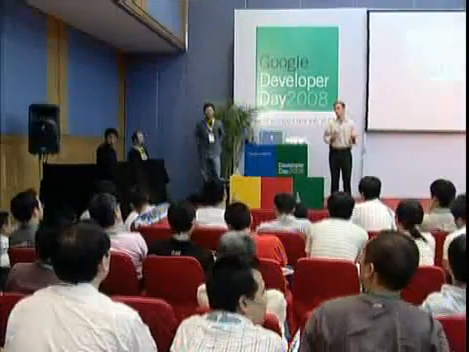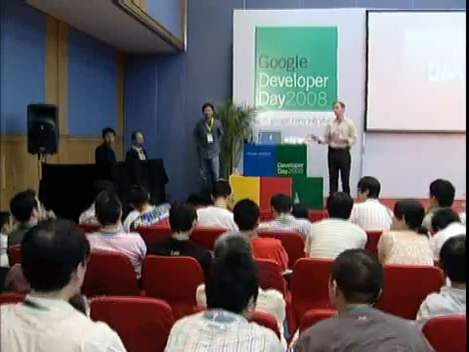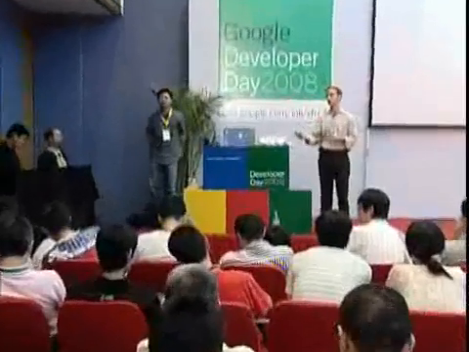As part of these developer conferences, we'll be making the presentations available online, and more sample code and code labs that show you best practices for developing Android applications.